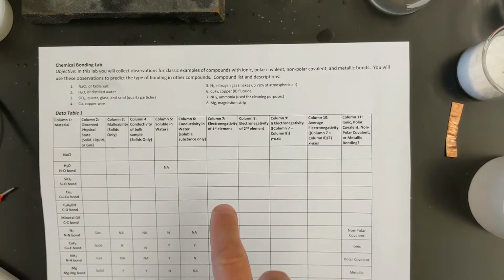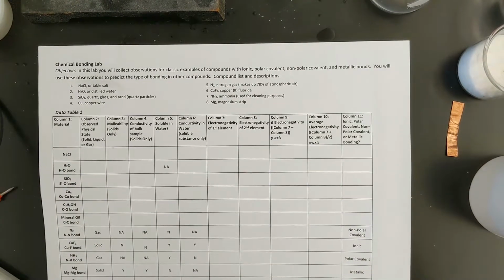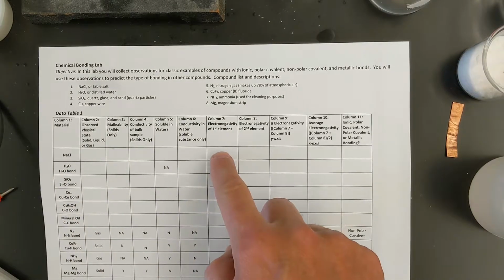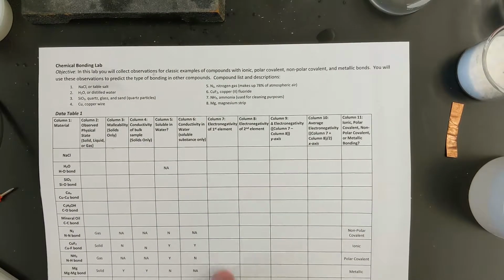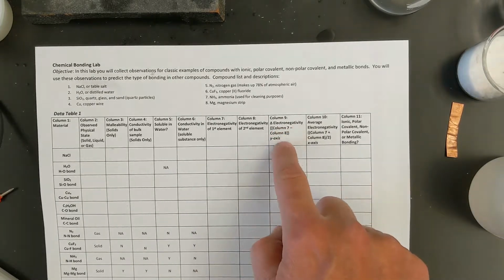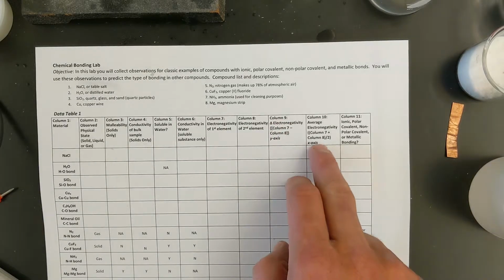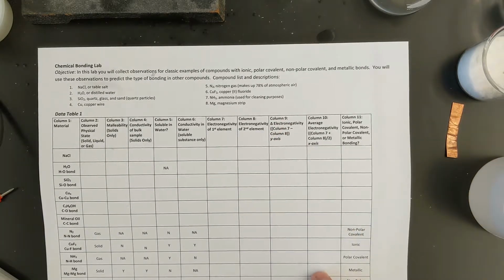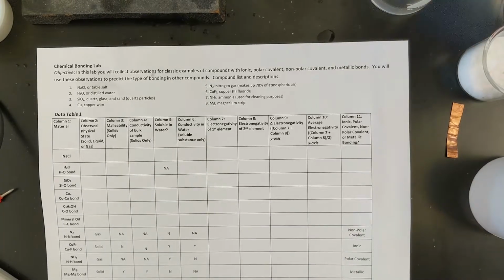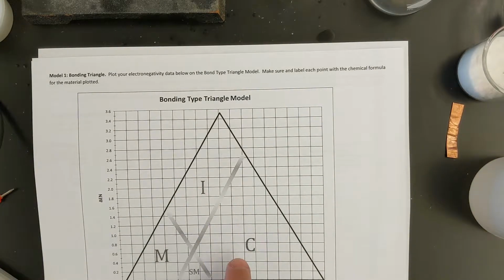The next part of this is for all of your substances here, for each of the types of bonds that are indicated. You want to go ahead and determine the electronegativity of each element, and it doesn't matter which one is which here. You want to determine the difference in electronegativity by subtracting them, and then the average electronegativity here. You'll then plot on your bonding triangle the location of each one of those substances.